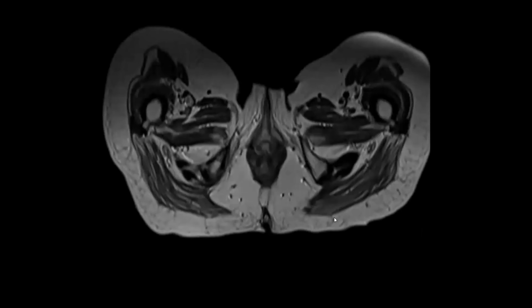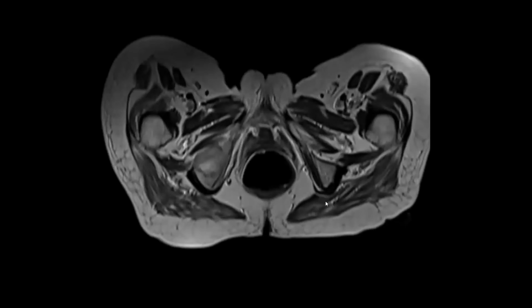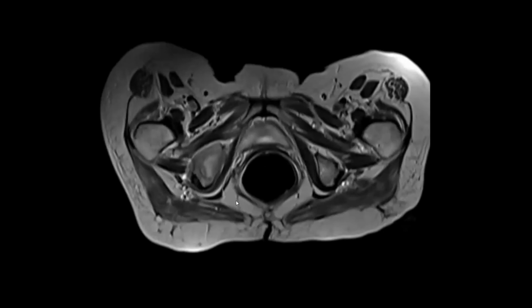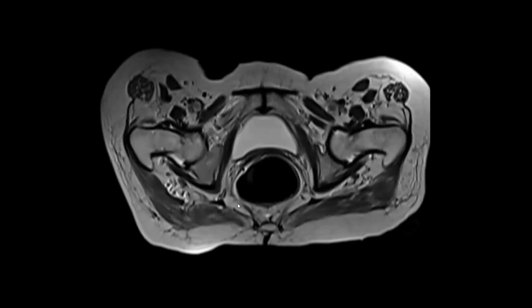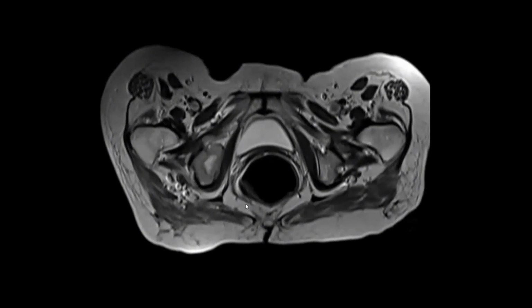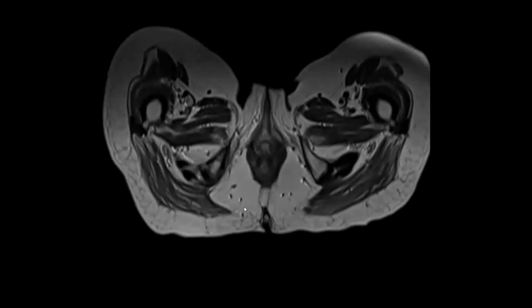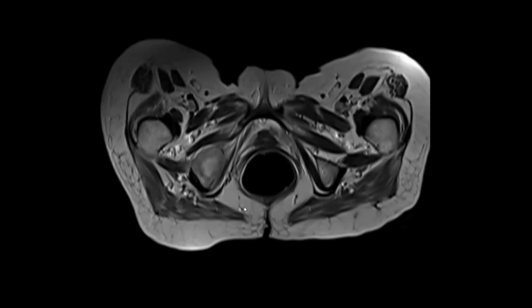It was on the right inferior pubic ramus. So yes, this is the area of concern. It shows increased size of the bone with heterogeneous signal intensity involving the region of the medulla, appearing hyperintense on this T2. Yes, I would like to check for any evidence of cortical breach or associated soft tissue mass, which I can see. And yes, there is.